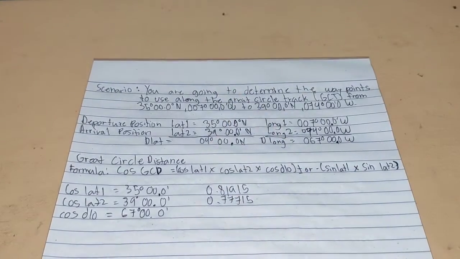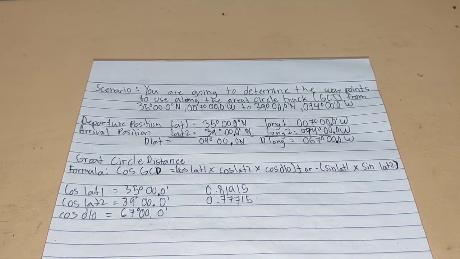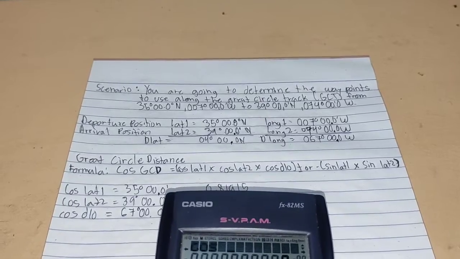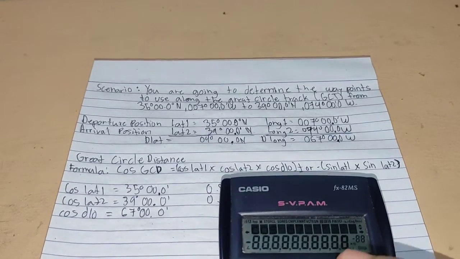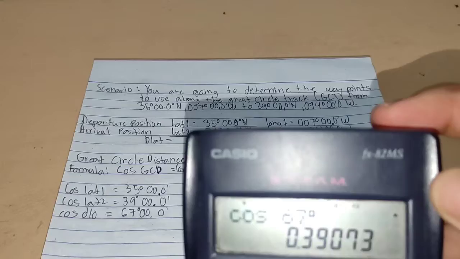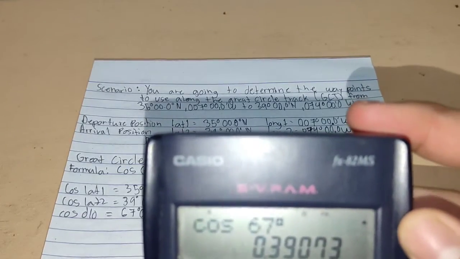And then next, cosine DLO: cos 67 degrees equals 0.39073.